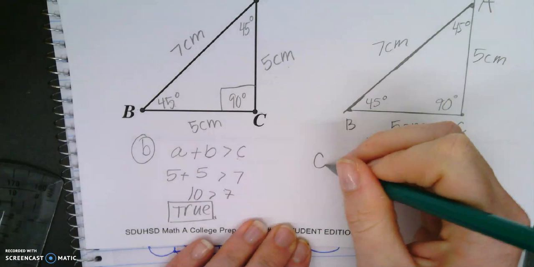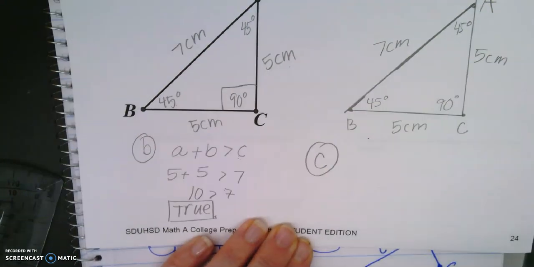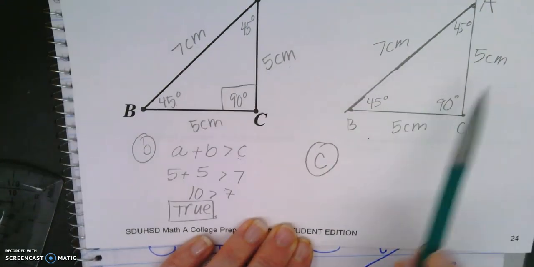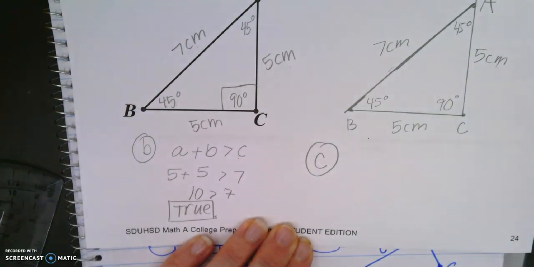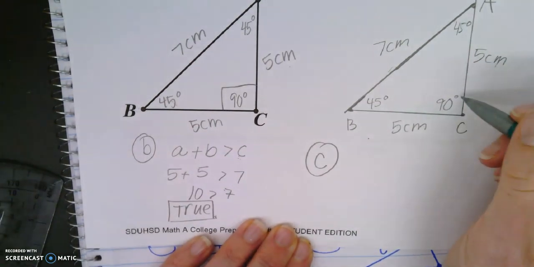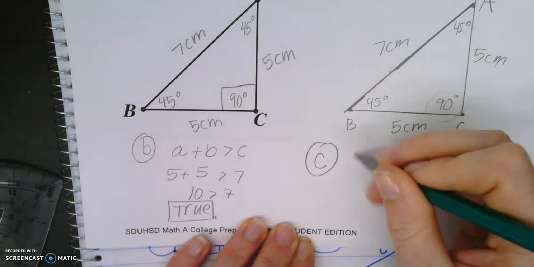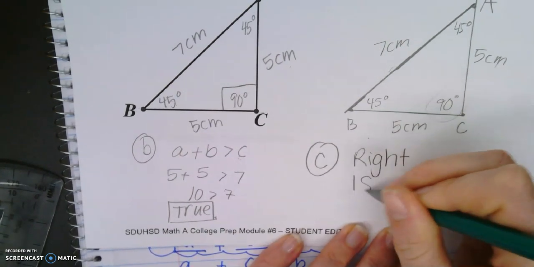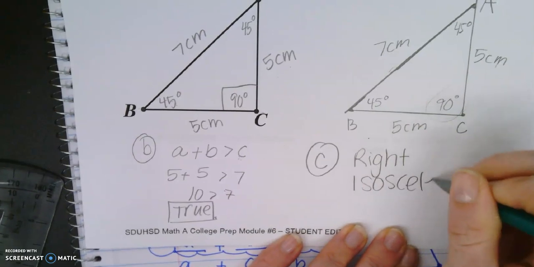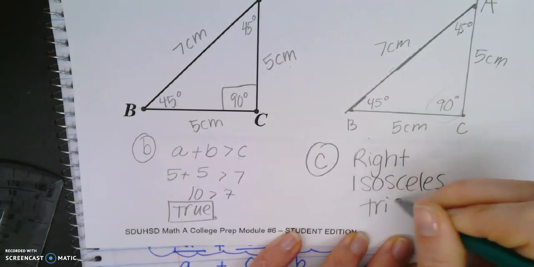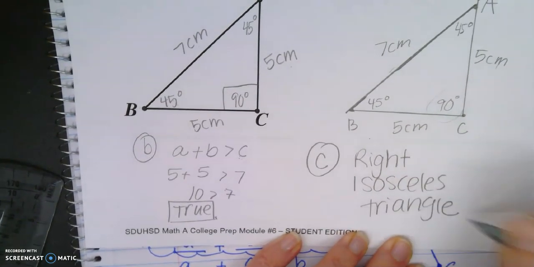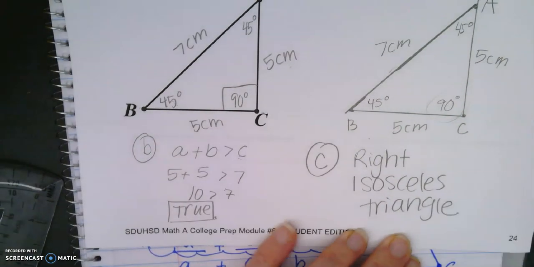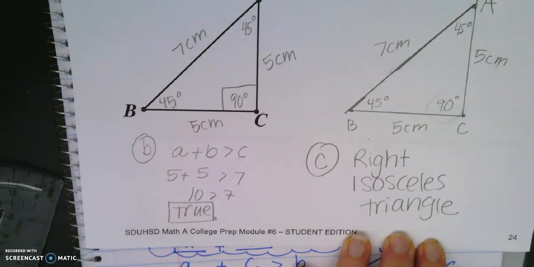Part C asks me to classify the triangle based on its sides and angles. Well, 2 sides are the same and 1 is isolated, so I know it's an isosceles, and the angle, there's one right angle, so this is a right isosceles triangle. Perfect. Let's move on to the next problem.